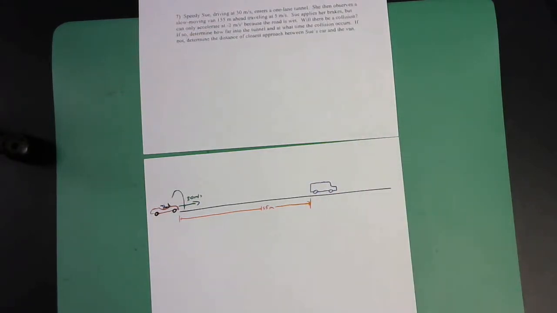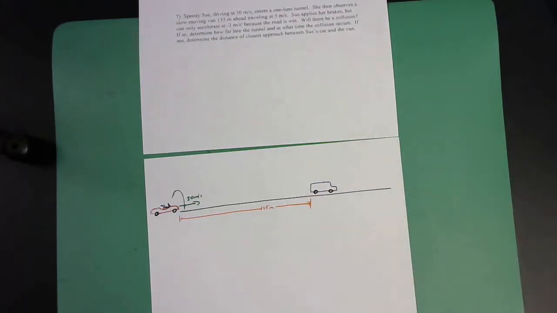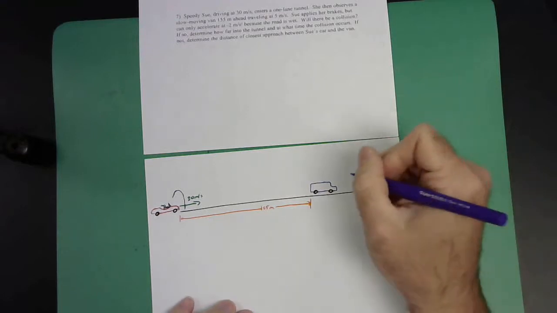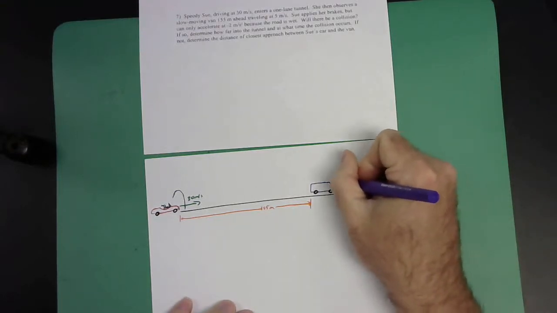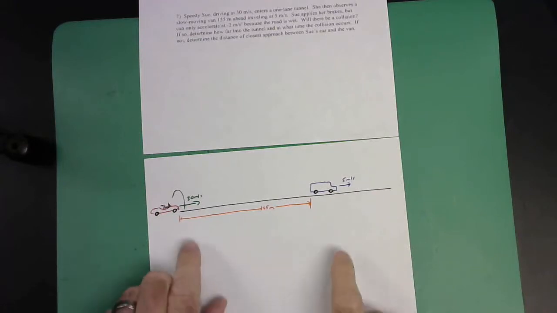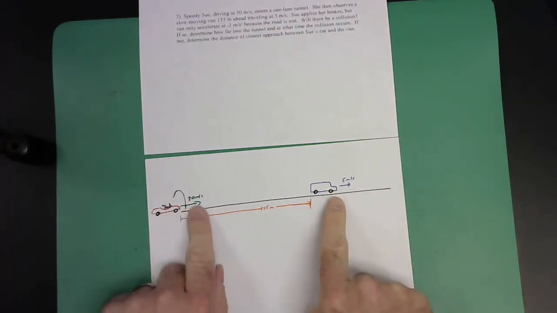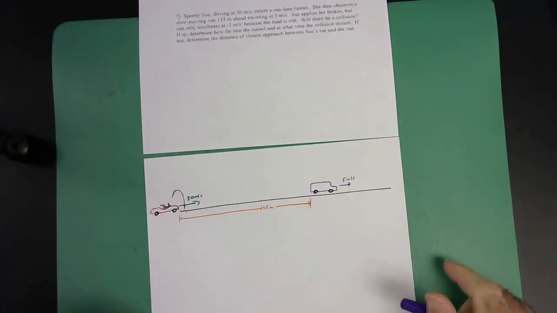And the van, we know, is traveling at a velocity of 5 meters per second. Probably too slow for conditions, to be honest, creating a hazard here. But anyway, 30 meters per second, it's only going 5. Clearly, she's going to catch up to and slam into that if she doesn't do something.